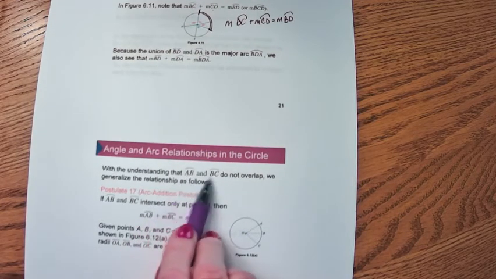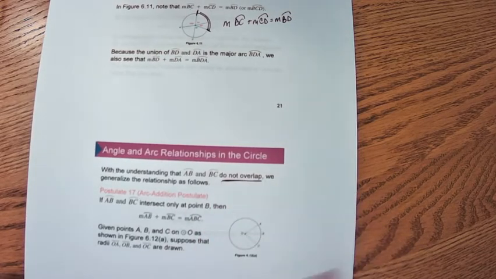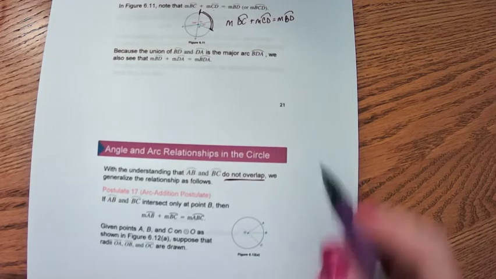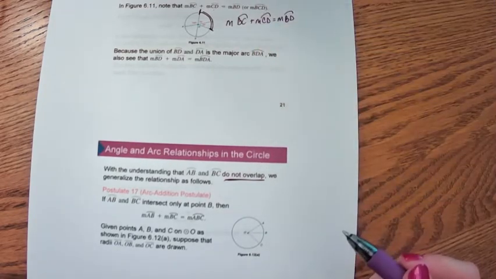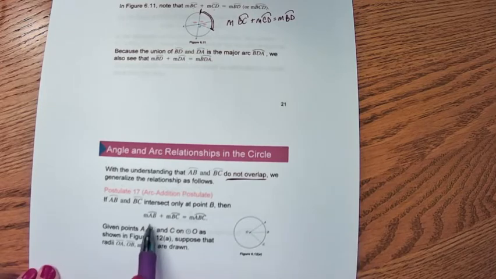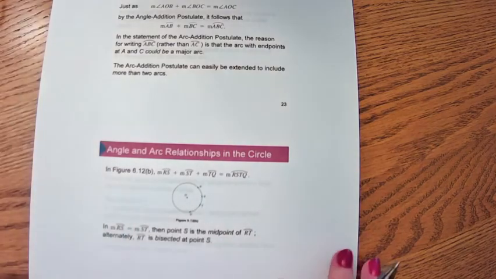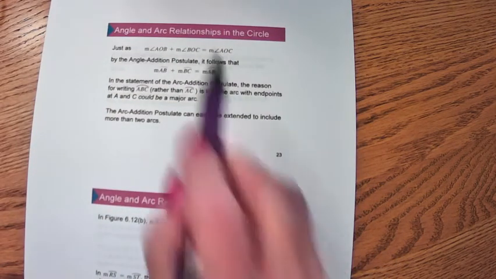So, with an understanding that arc AB and BC do not overlap, so there's no part of an arc that's part of both of these arcs, here's our arc addition postulate. The measure of one arc plus the measure of the second arc is going to equal the measure of the combined arc, as long as there's no overlap. Which was true of segments and also true of angles. Which is what this slide was saying.